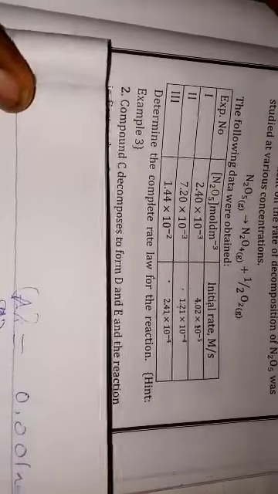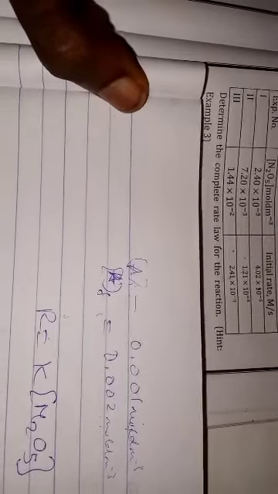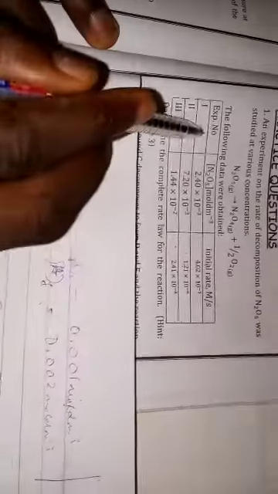They said N2O5, so you have R is equals to K into bracket N2O5, right? Then you have N2O4. Now, this is what you have to do. They said the following were the data obtained. They said determine the complete rate law. So we don't know the exponent x yet. So just use the formula, pick any two that you like.